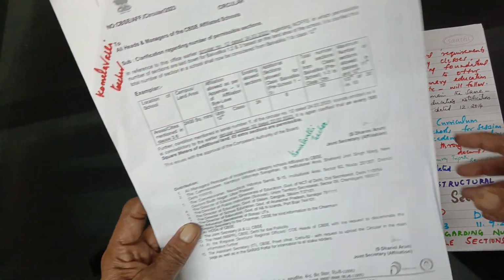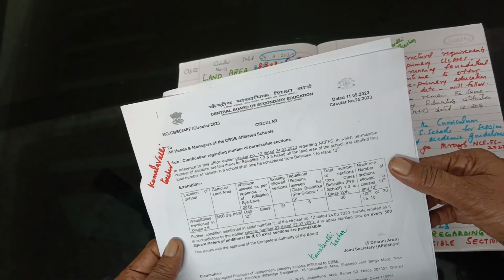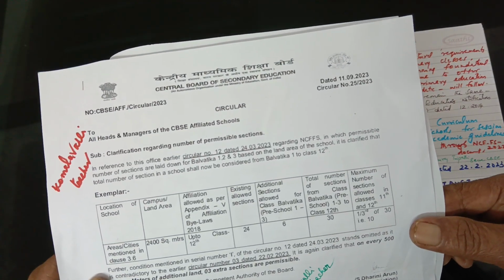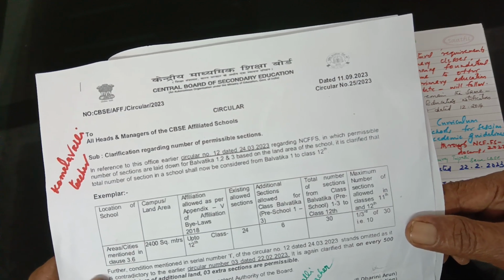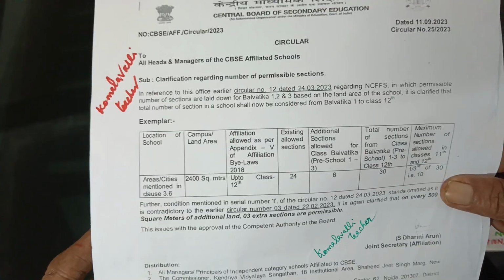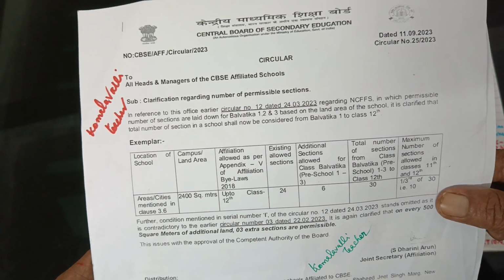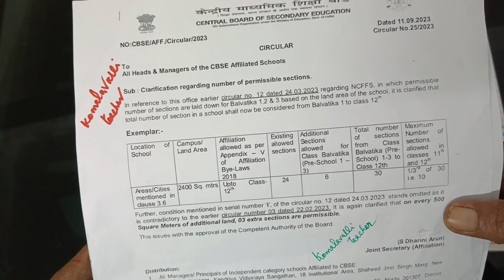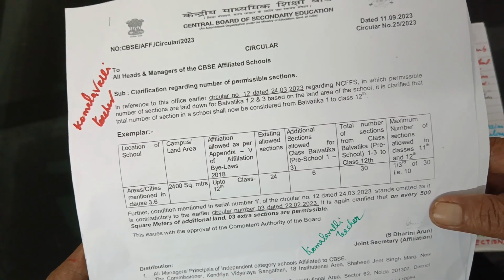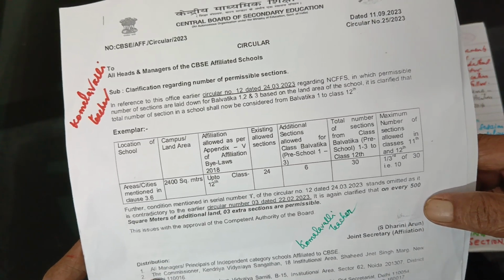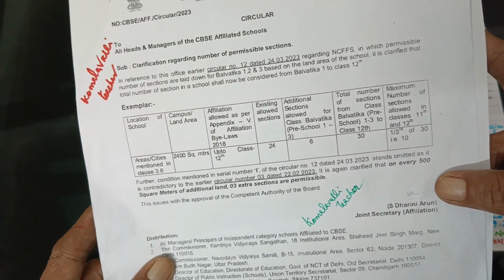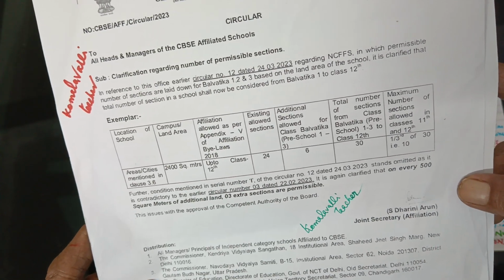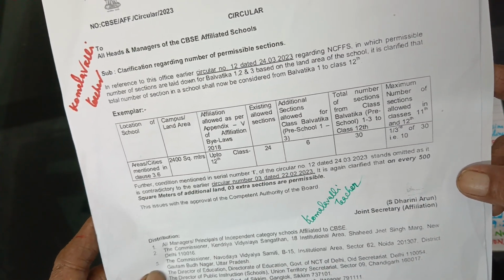Let us see the latest circular, dated 11th September 2023, circular number 25. It tells about the clarification regarding the number of permissible sections. In reference to the earlier circular number 12 dated March 24th, 2023 regarding NCF's Foundation Stage, in which the permissible number of sections are laid down for Balavatika based on the land area of the school.